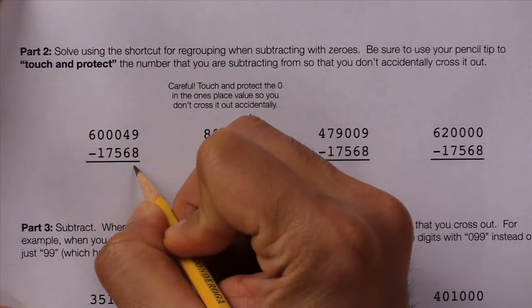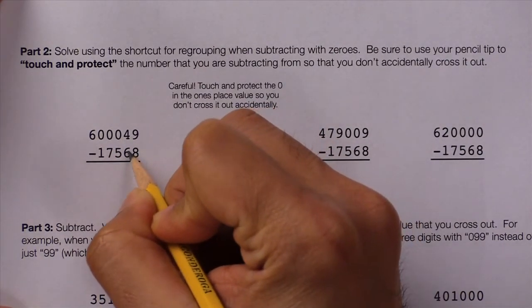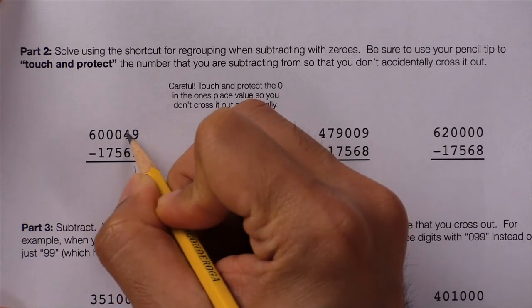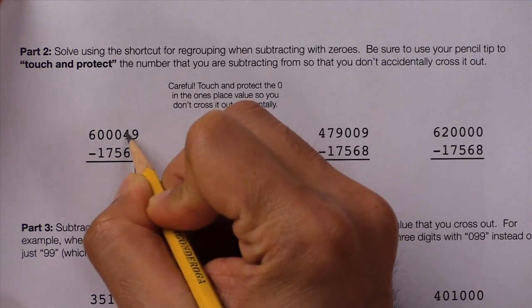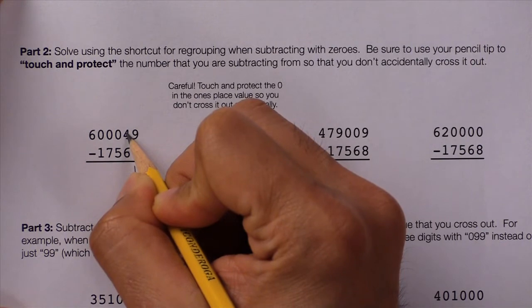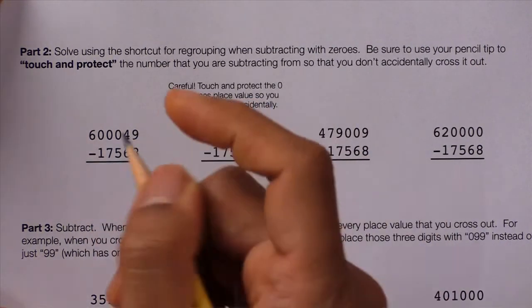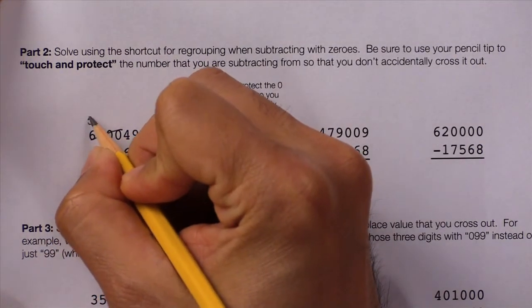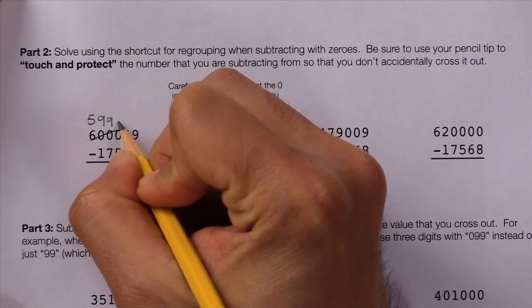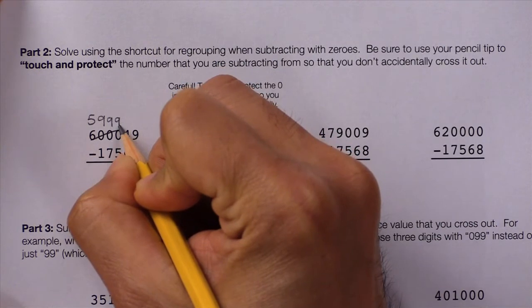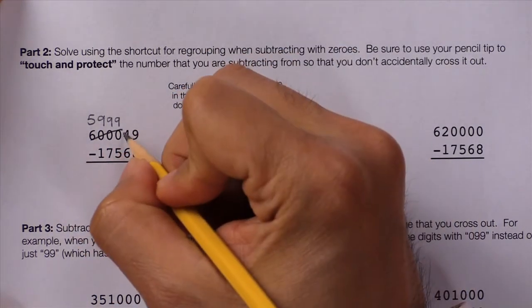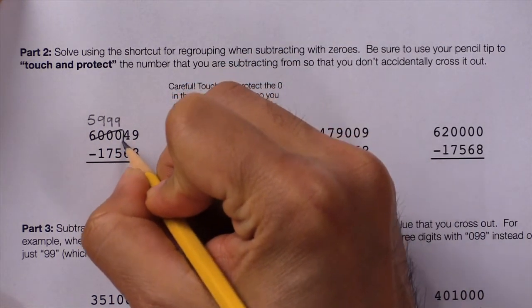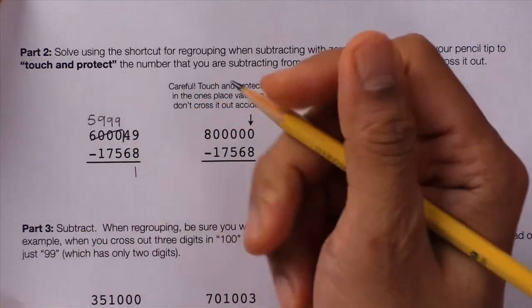9 minus 8 is 1. 4 minus 6, we can't do that. So touch and protect the 4. Look to the left and what do you see? I see 6,000. So with one line, cross off 6,000 and write 5,999. We counted backwards one time, so write a 1 in front of the 4 to make it 14.